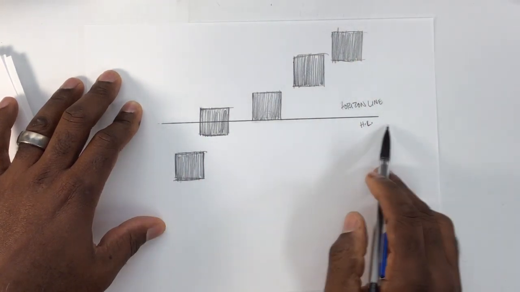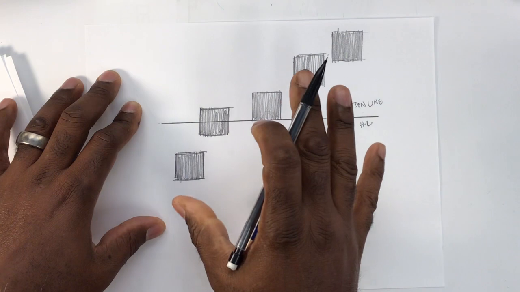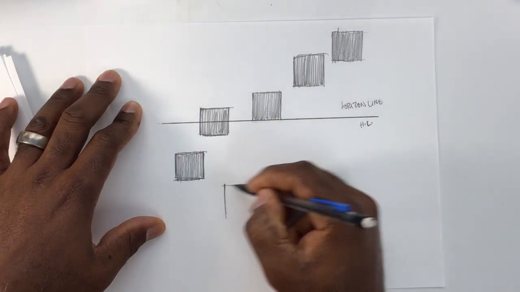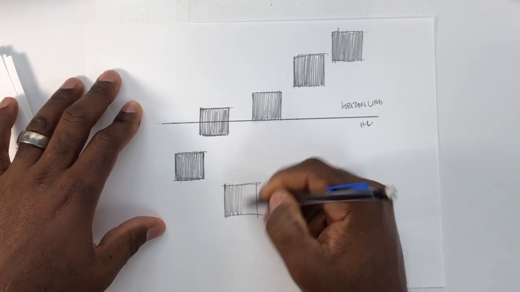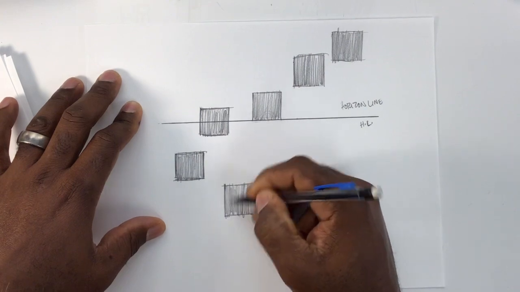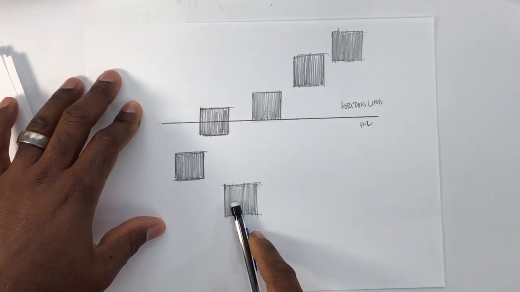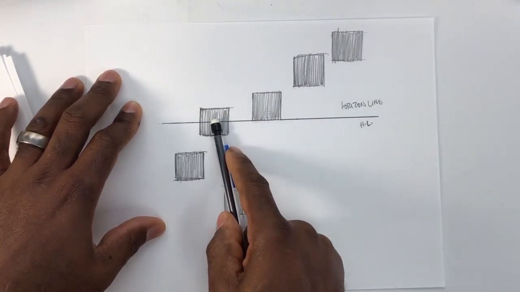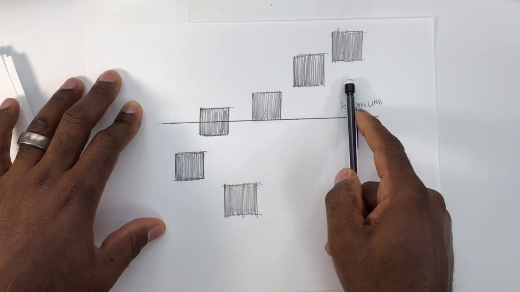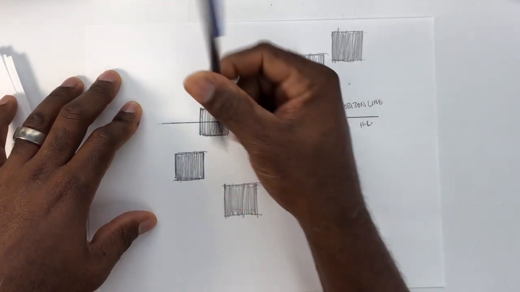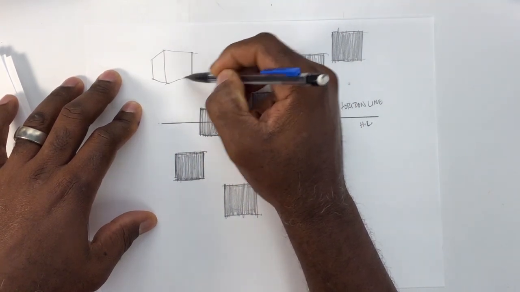So the horizon line, of course, represents the horizon, but it also represents the eye level of an imaginary person looking at these squares. Based on the eye level, based on where this person is positioned, he's seeing these rectangles either below the horizon line, straddling the horizon line, sitting on the horizon line, or above the horizon line. What these rectangles represent are basically cubes and boxes, three-dimensional boxes.